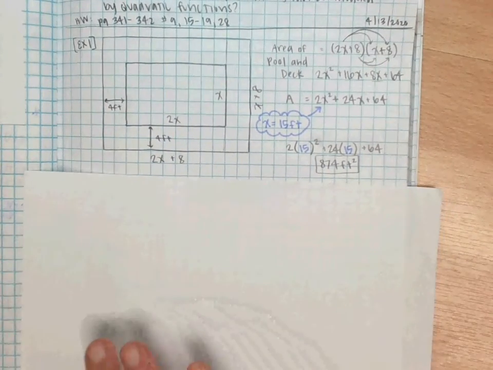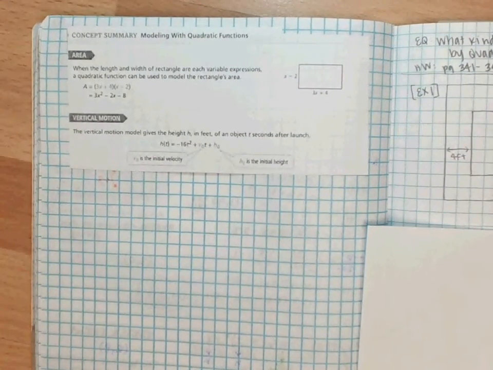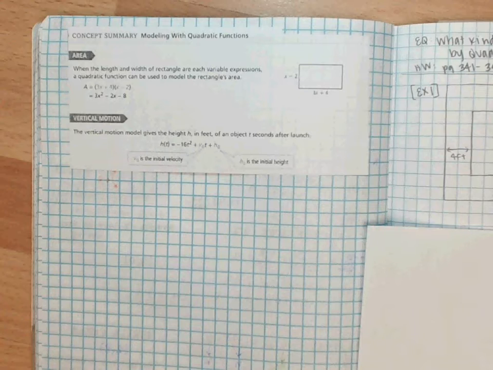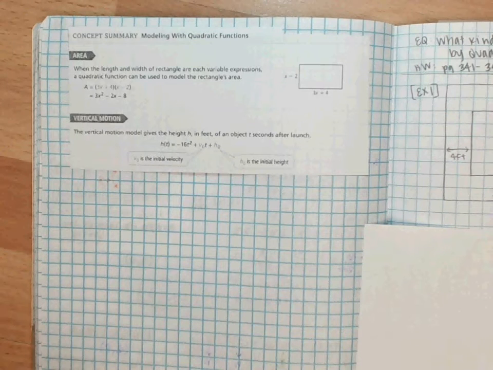Okay, the second way that quadratic functions are used in real life is with vertical motion. I talked a little bit about this when we were still in school, about the arc if you throw a ball. And a couple weeks ago, we did an example about a person shooting a soccer ball into a goal and the arc of that. This is the same thing. A vertical motion model gives you the height in feet of an object t seconds after its launch.